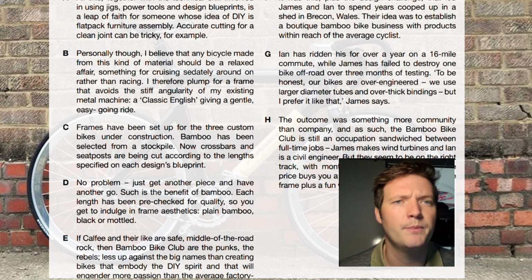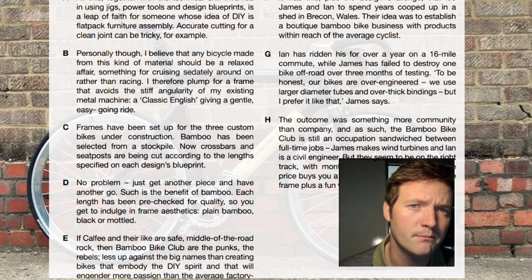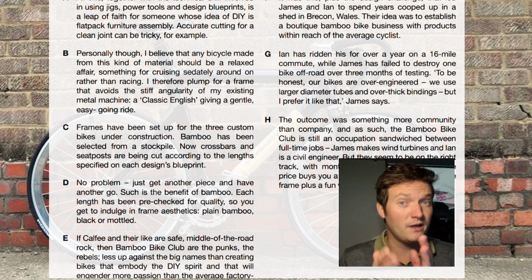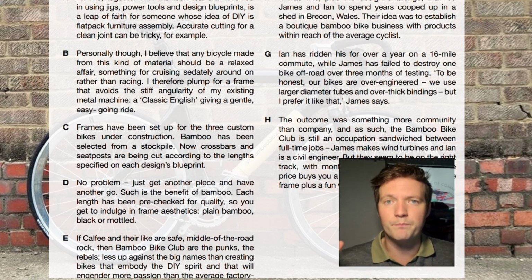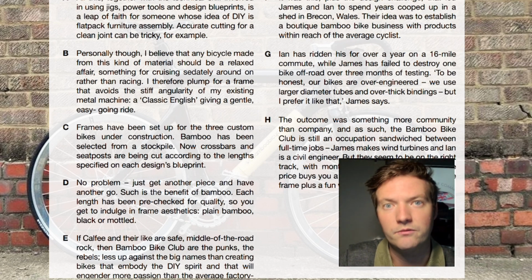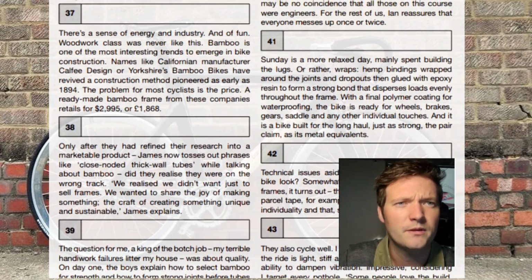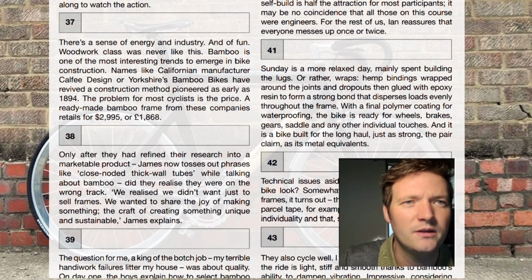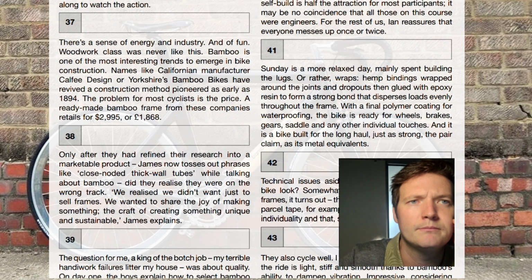Such is the benefit of bamboo. Each length has been pre-checked for quality, so you get to indulge in frame aesthetics, plain bamboo, black or mottled. So he's basically spent a lot of time there describing the process of building the bike and saying how difficult it is. And that kind of makes sense after the gap in 41, I think, doesn't it? He says Sunday is a more relaxed day. Yeah, I think 41. I would definitely say D in 41.